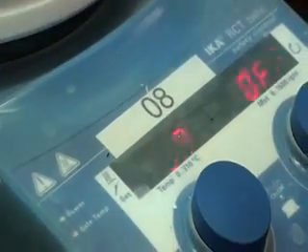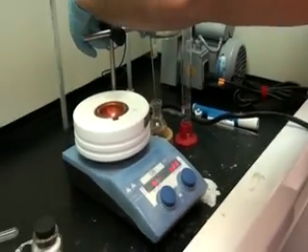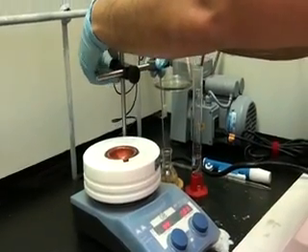The solution is cooled to 100 degrees Celsius, and we are now adding 15 ml of hot water that was previously shown in the beginning of this video.